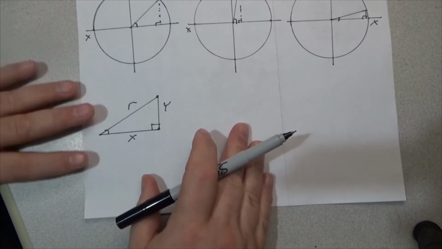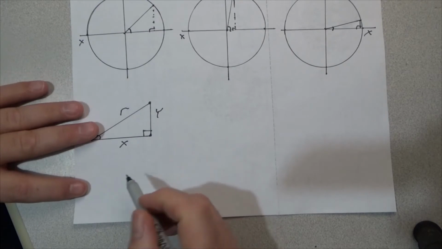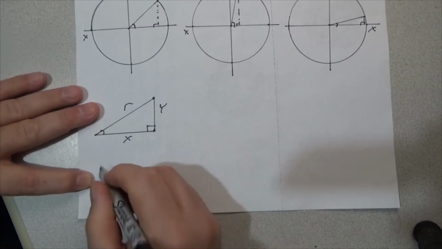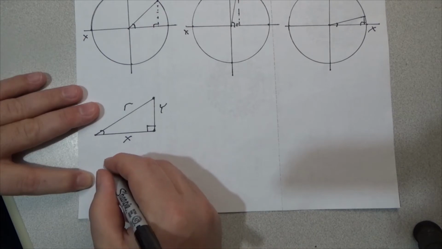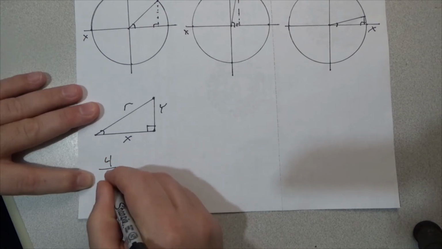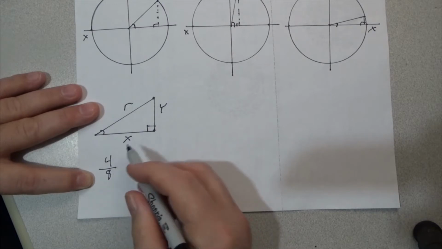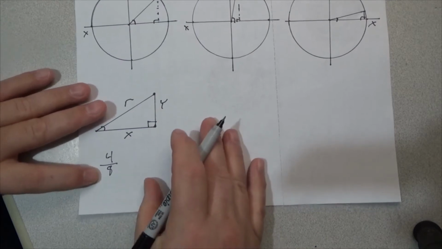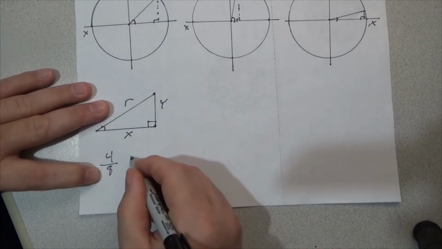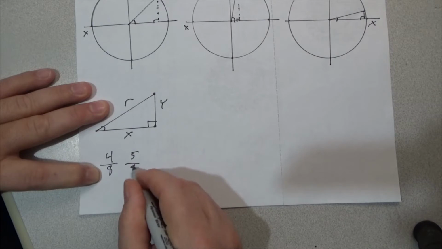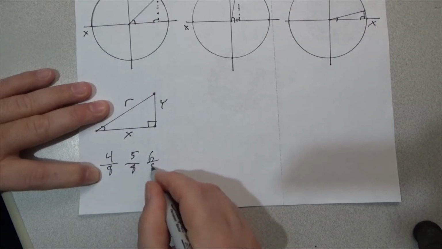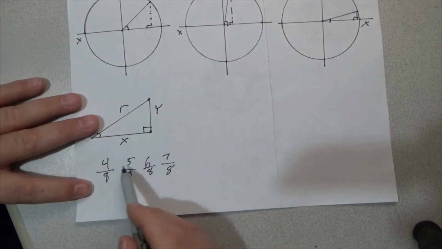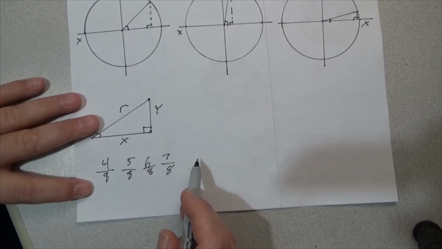Now, I want to talk about fractions as well, increasing fractions and decreasing fractions. If we have a fraction, let's start it out at 4 over 8. And then if we keep the denominator the same and we increase the numerator, from 4 to 5, so 5 over 8, and then 6 over 8, and then 7 over 8, as the numerator increases, the whole fraction increases.